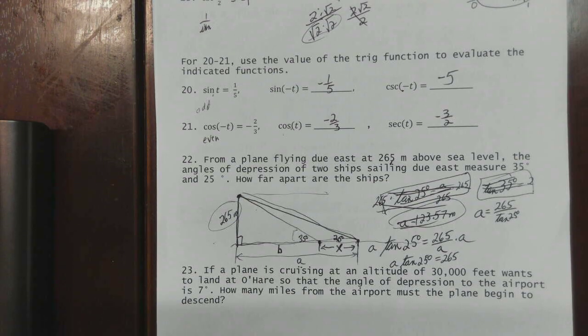All right. Let's see. 265 divided by tangent of 25 degrees.